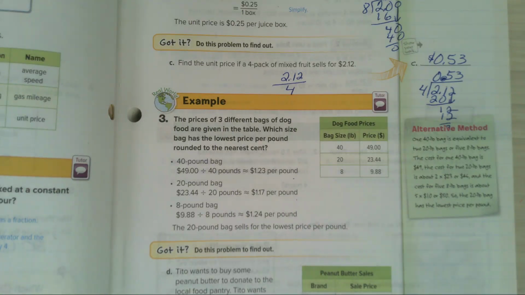Now let's look at letter D. I would like for you to do that problem at this time. And then I'll go over the answers with you in just a moment.